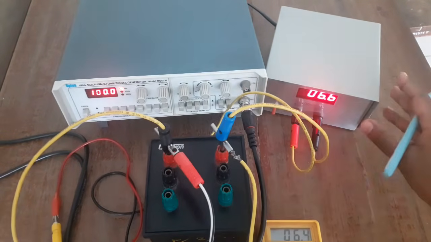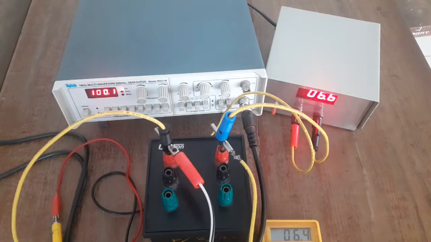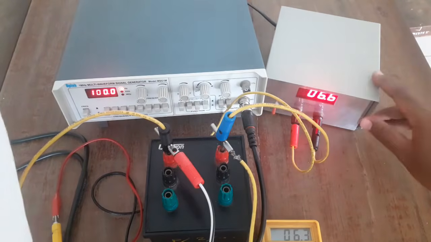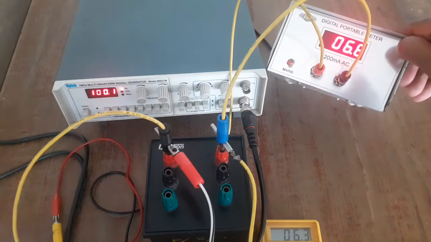And how much is current? Current is 6.6. And one more note here, the current which you are measuring is in milliamps.